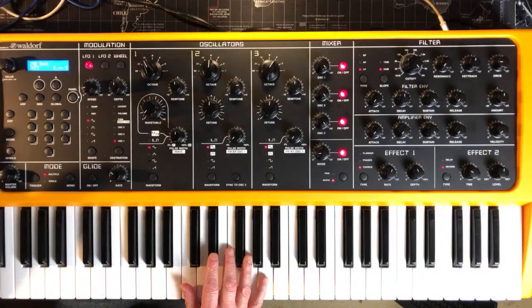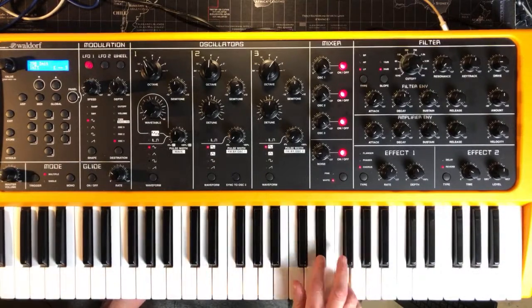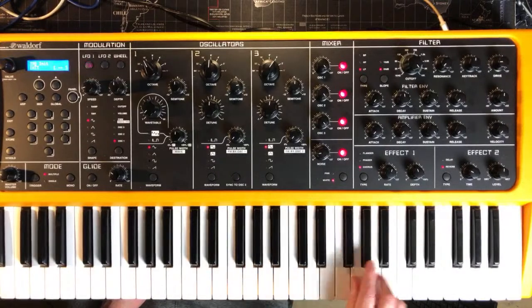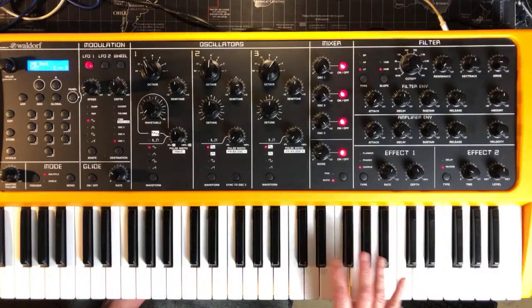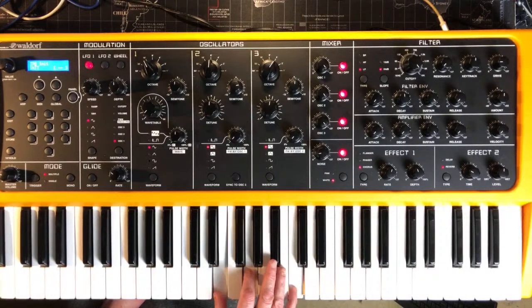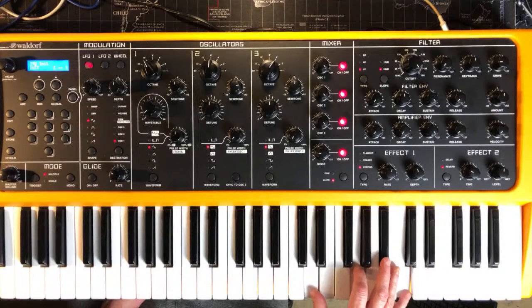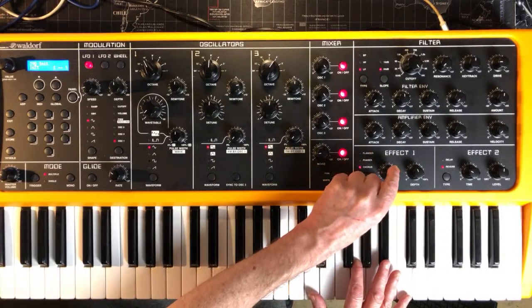You got it. And again, that's a pretty passable organ, isn't it? And by messing with the rate, you can change the Leslie.